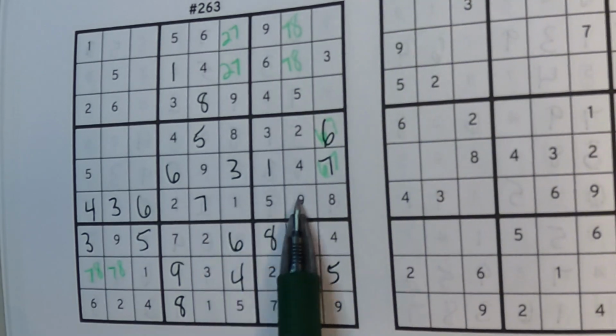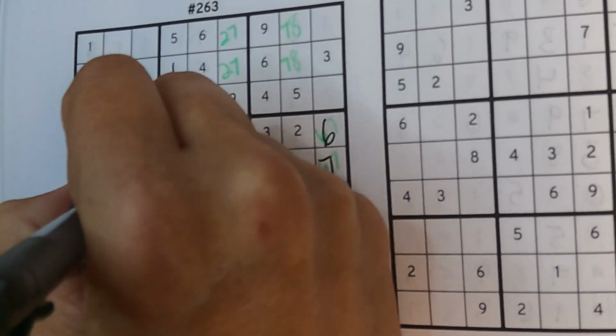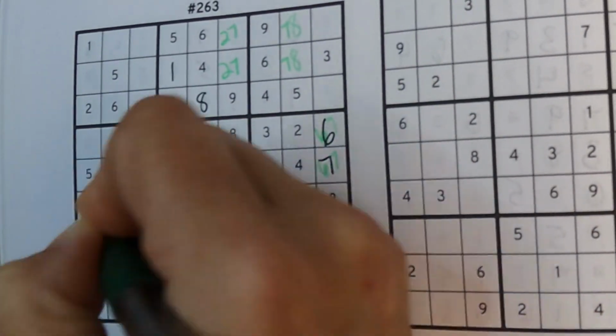For this row, we're missing 2 and 8. We've got a 2 here, so 8, 2. That 8 makes this our 7, 8.